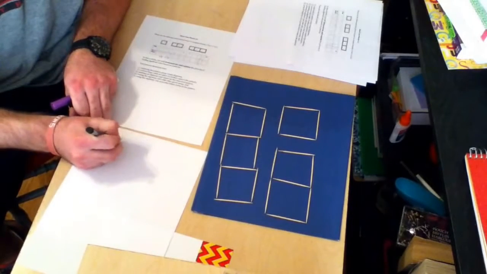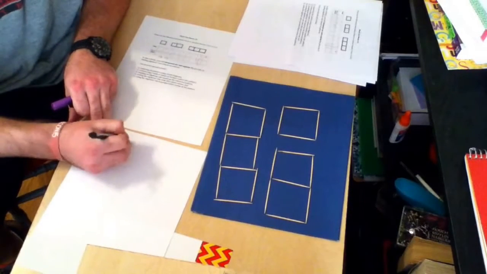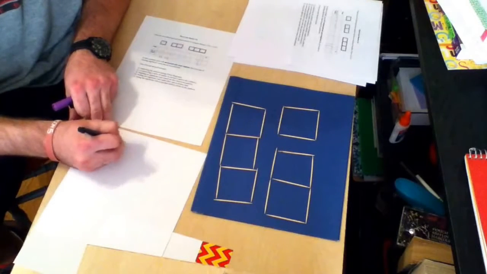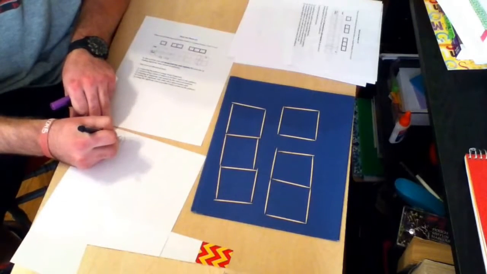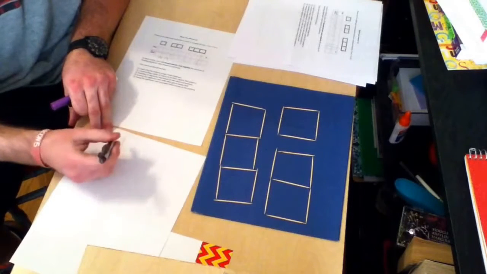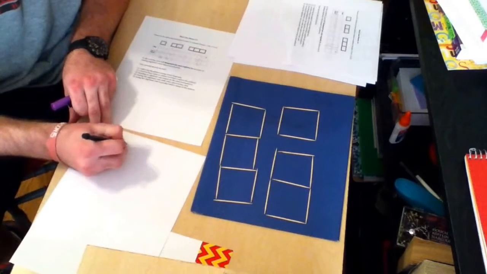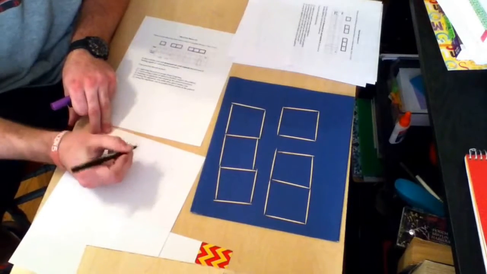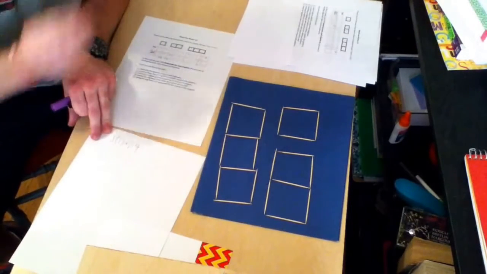Say x is 1 first. We have 3 times that, plus 1 equals 4. And so that works out for the first square.